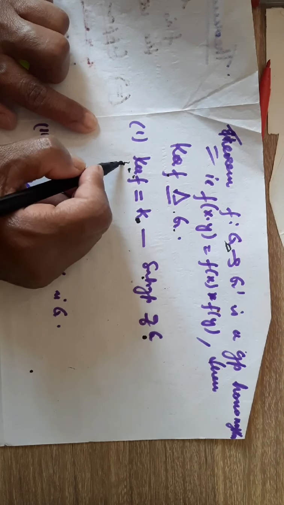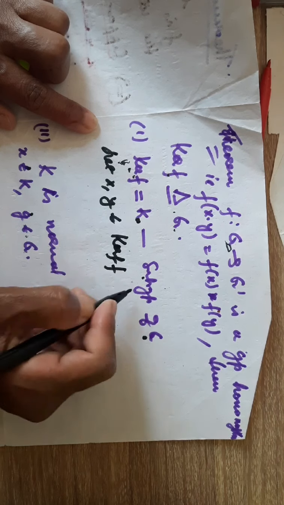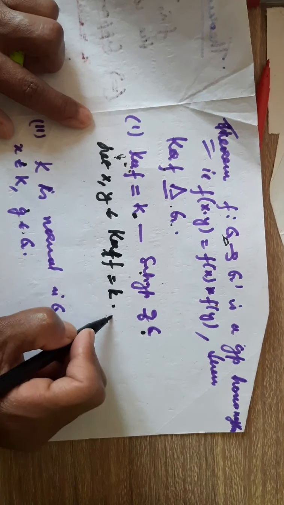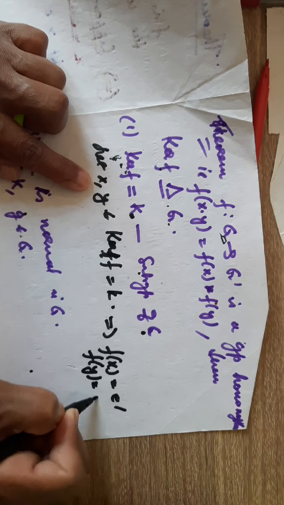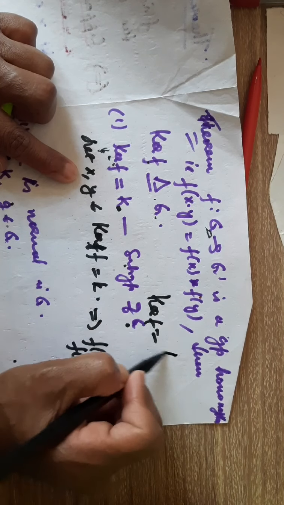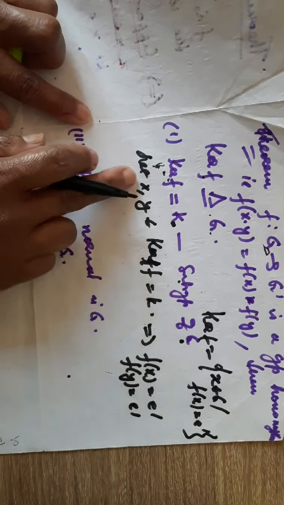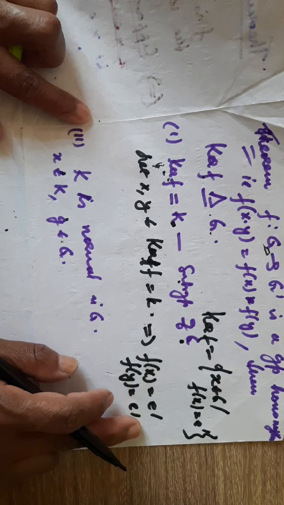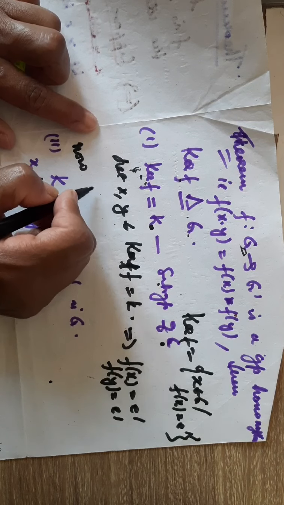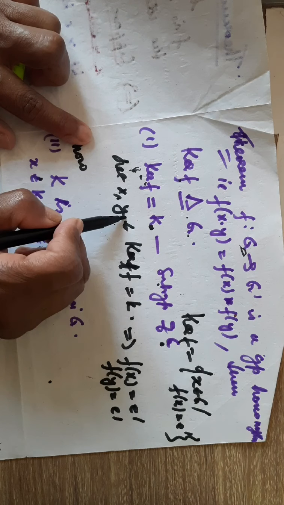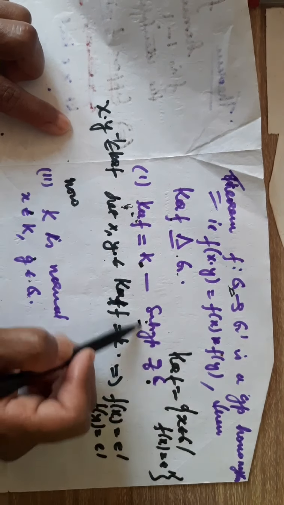So here, let x and y belong to the kernel of f, which is equal to K. This implies, by definition, f(x) should be equal to E prime and f(y) should be equal to E prime, because the kernel of f contains x belonging to G such that f(x) is equal to E prime. Now if we can show that x y inverse also belongs to the kernel of f, then we can conclude that the kernel of f is a subgroup of G.